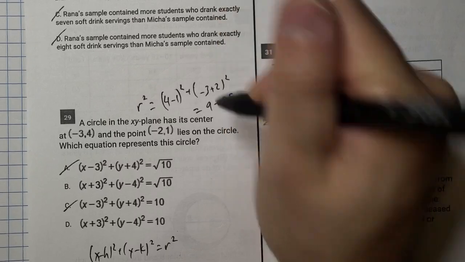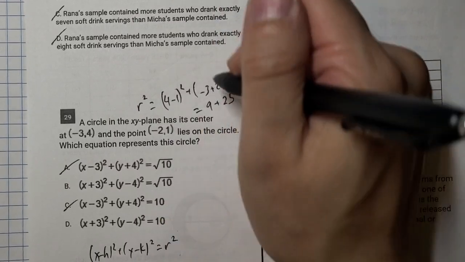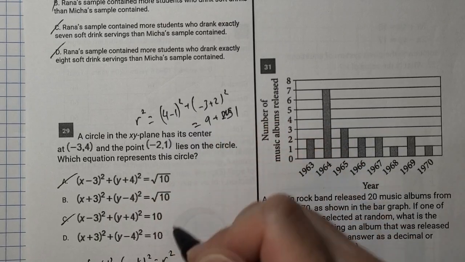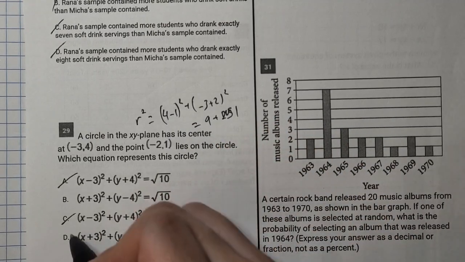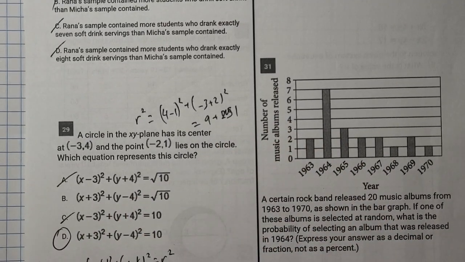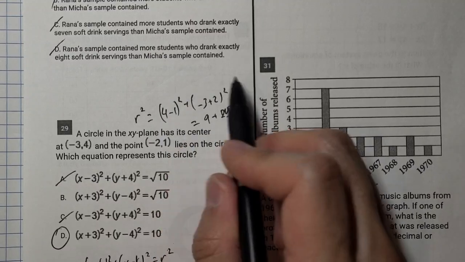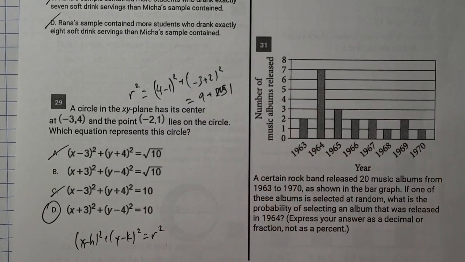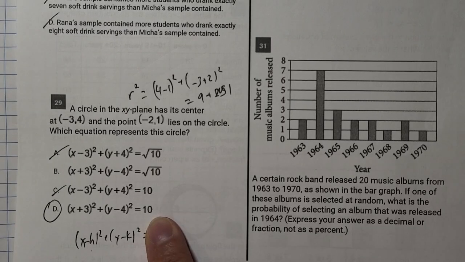Oh, sorry, it should be plus 2. That's why. I'm like, I don't see a 10 at all. So this is 1. Okay, so r squared is 10. So it should be d. Okay, because the distance formula, you have the square root. But this formula, you square it. So might as well just square it so you don't have the square root, right? So the answer is d.